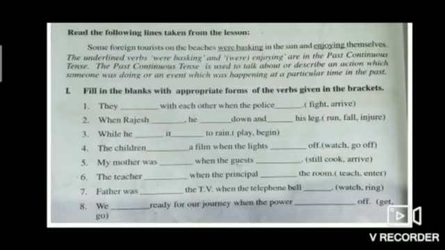Right, students? Here we have: fill in the blanks with appropriate forms of the verbs given in the brackets. You need to fill these blanks by using appropriate verb forms. In a bracket you have verbs also. Okay, students, like, they ___ with each other when the police ___. In a bracket you have two verbs, fight and arrive. You need to write down the appropriate verb form in the blank.